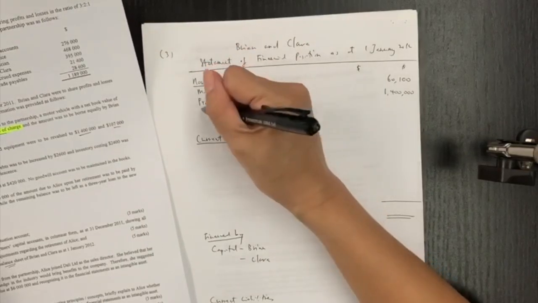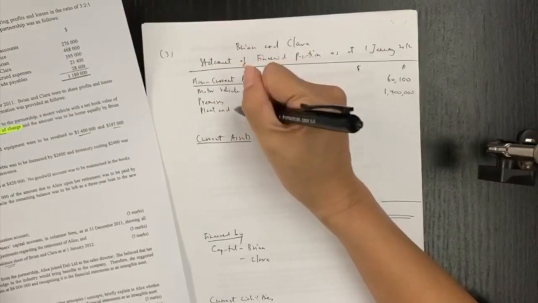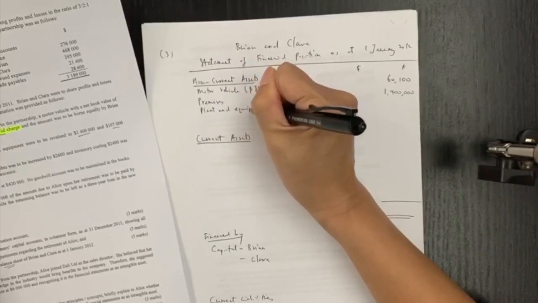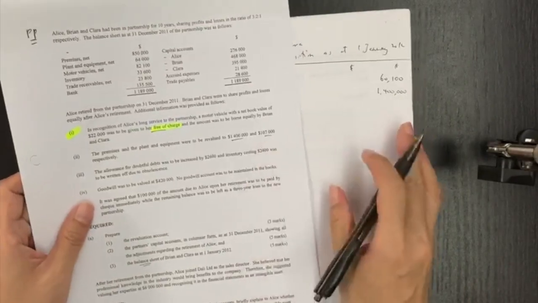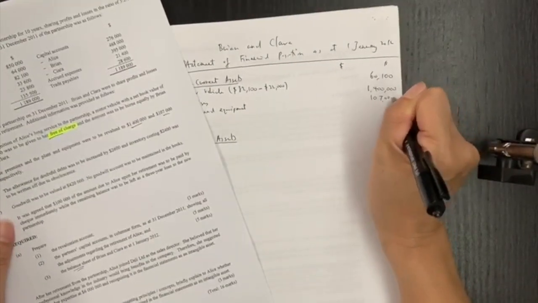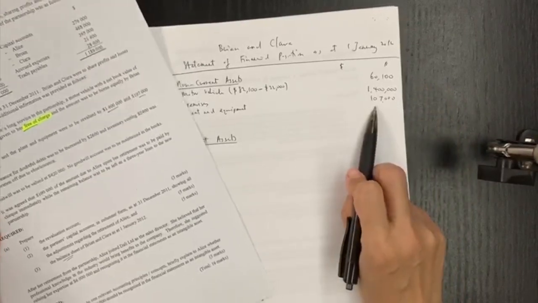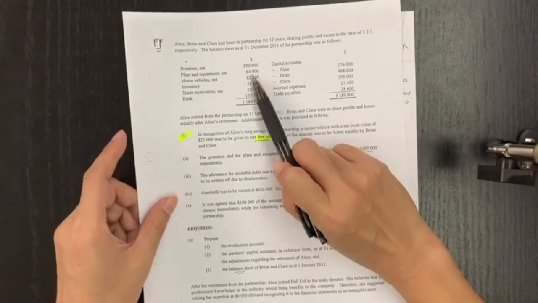So now I come to plants and equipment. Okay, so always the new value, so that is 107,000. To change this to 107,000, we need to increase this.